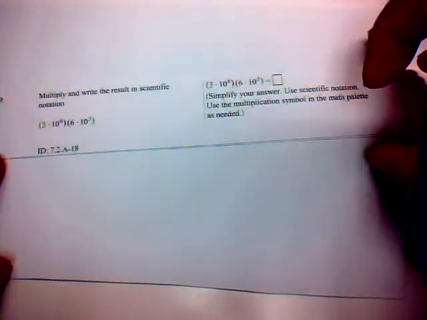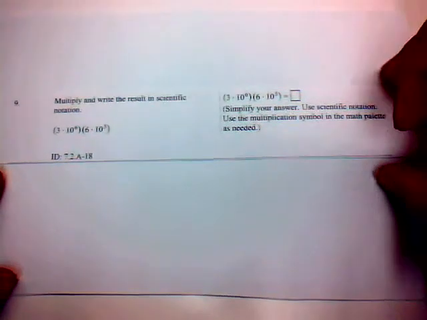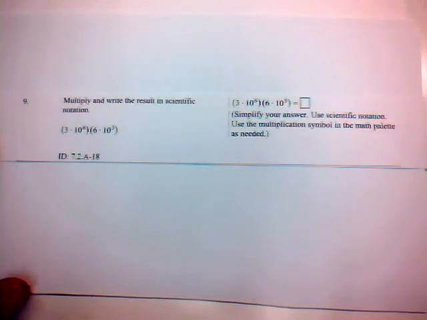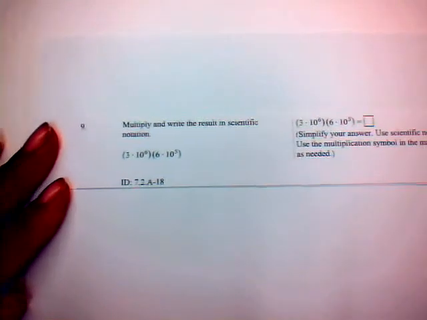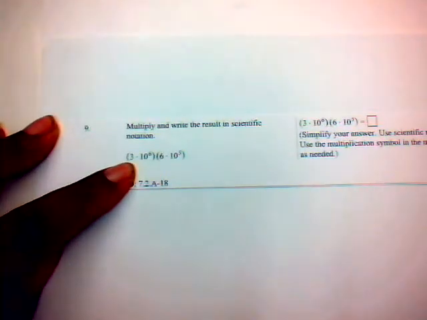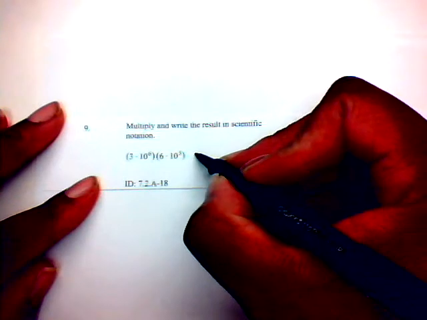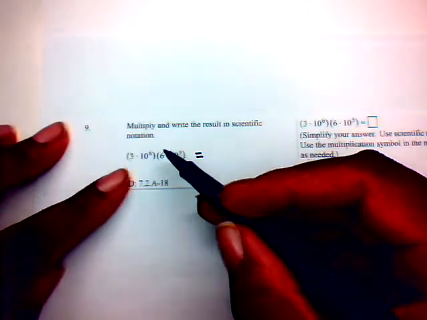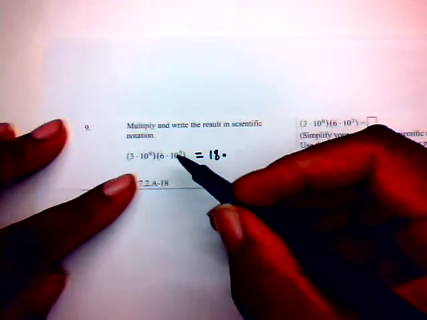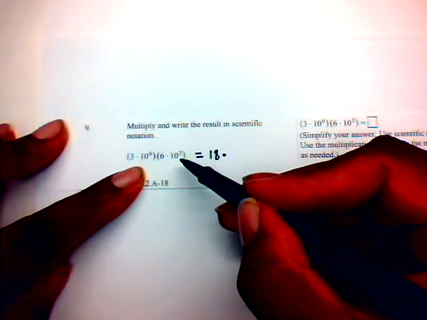Problem number 9. We're going to multiply and write the result in scientific notation. We have 3 times 10 to the 6th times 6 times 10 to the 5th power. In this case, we're going to multiply the numbers that are in front of the power of 10. So 3 times 6 gives us 18, times 10 to the 6 times 10 to the 5th.